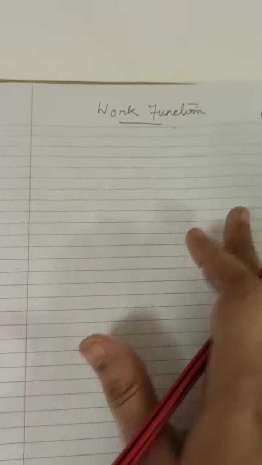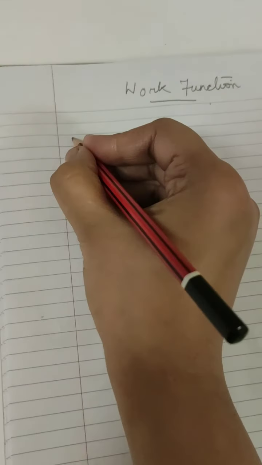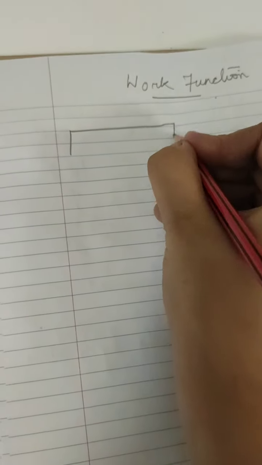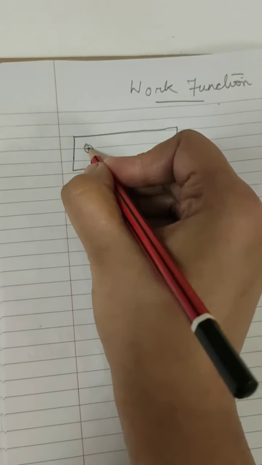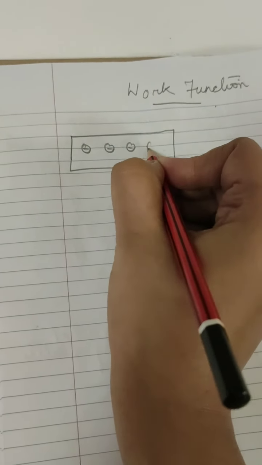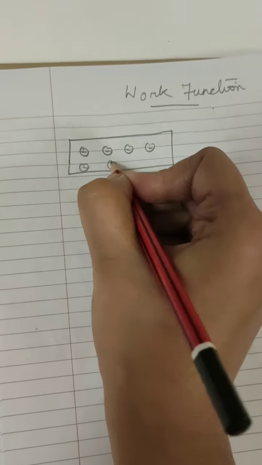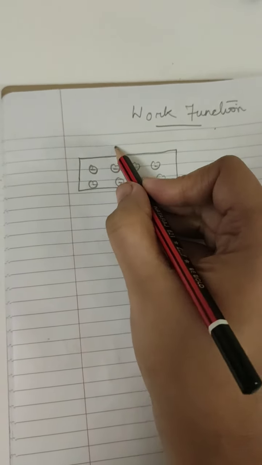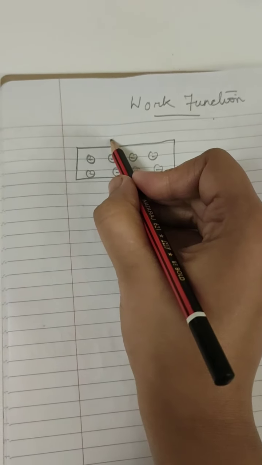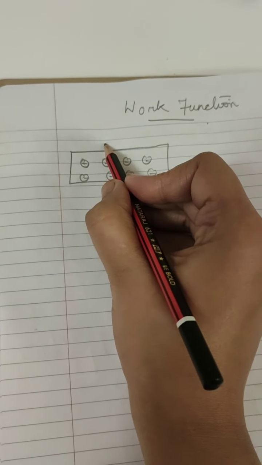Work function, what it is? Now we know that metal consists of free electrons which are responsible for the conductivity of the metal. Now if these electrons are free, why cannot these electrons escape the metal surface?